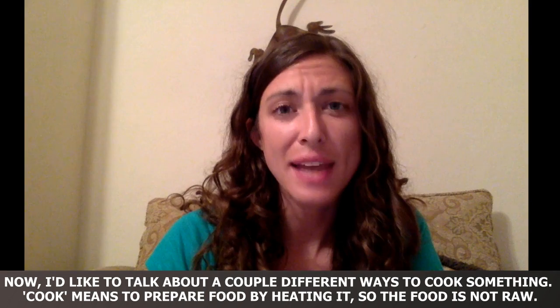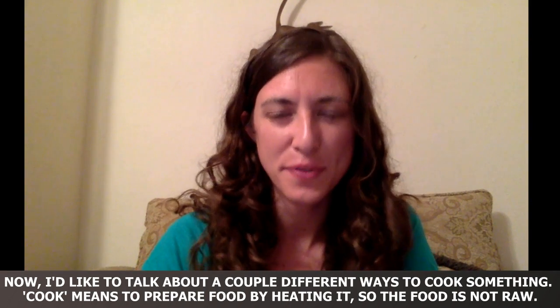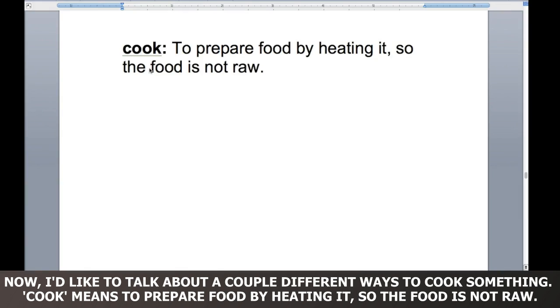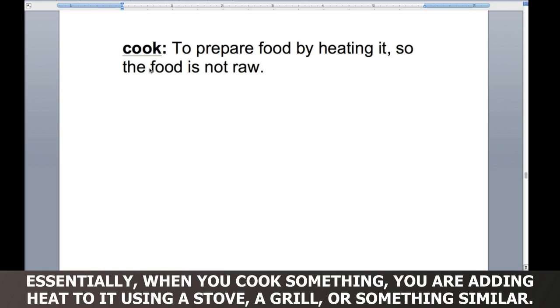Now, I'd like to talk about a couple different ways to cook something. Cook means to prepare food by heating it, so the food is not raw. Essentially, when you cook something, you are adding heat to it using a stove, a grill, or something similar.